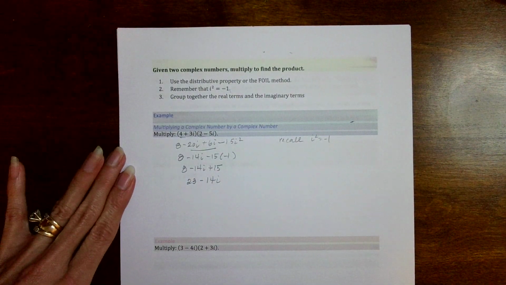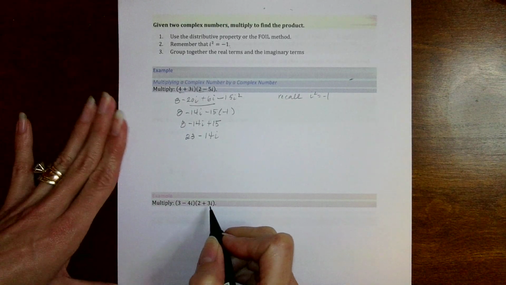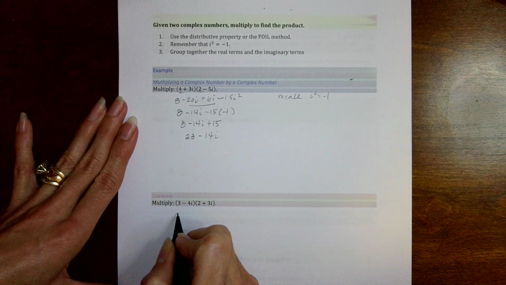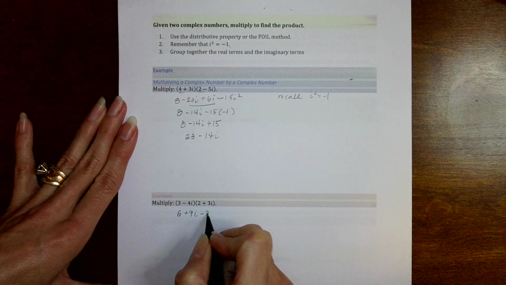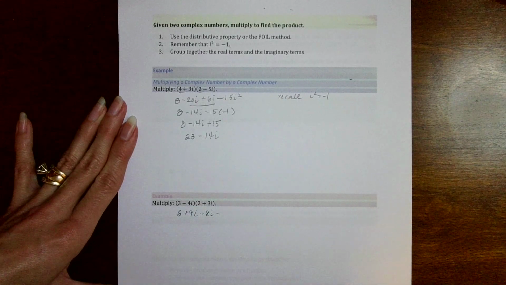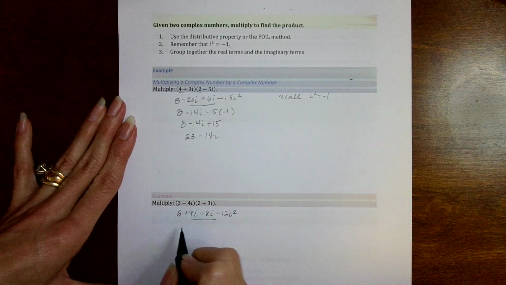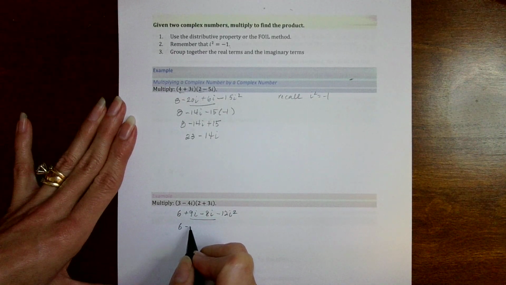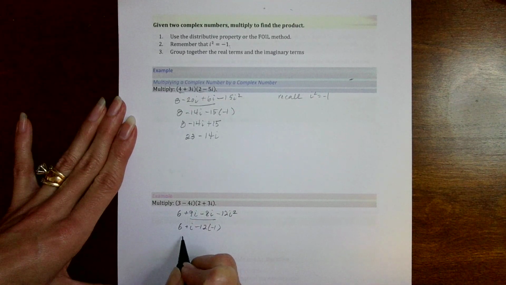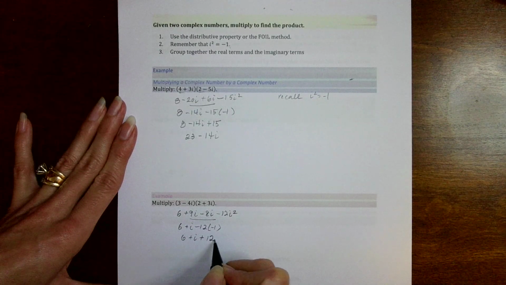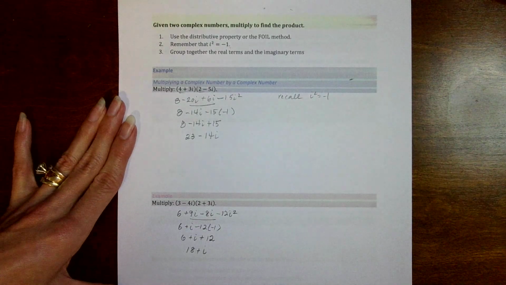Alright, let's look at another one. 3 minus 4i times 2 plus 3i. I'm going to do my first two. Gives me 6. Outer, 9i. Inner, -8i. Last is a negative 12i squared. I'm going to combine these two, so 6 plus i minus 12i squared, and i squared equals -1. So 6 plus i plus 12, which gives me 18 plus 1i, which we just write as i.